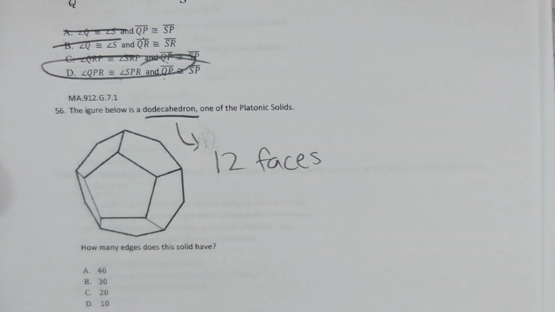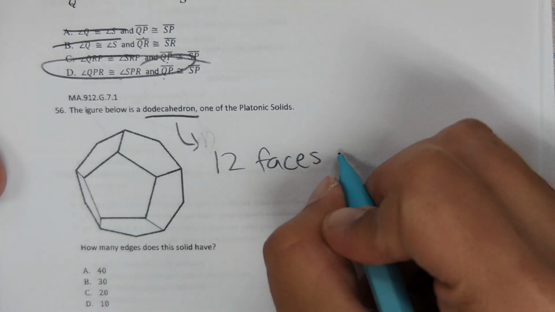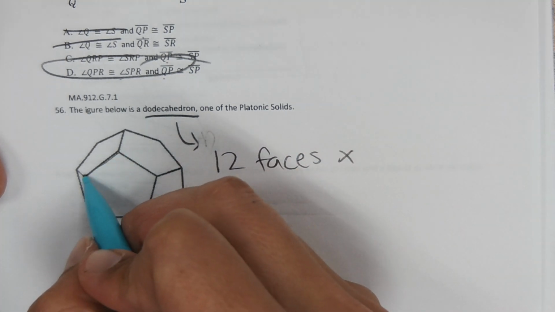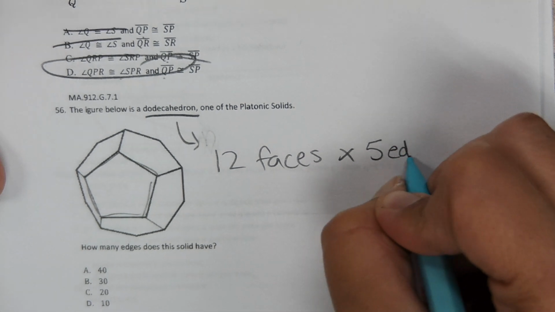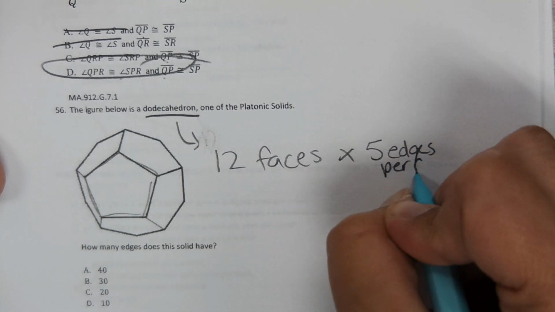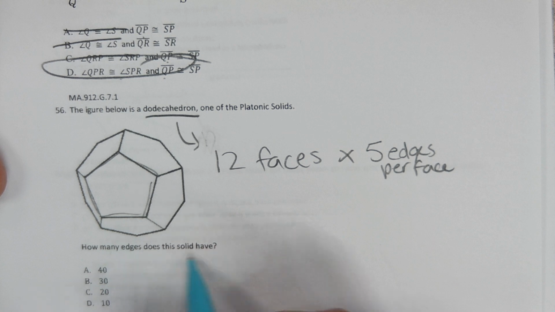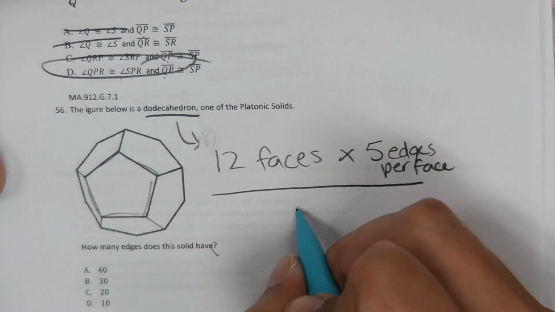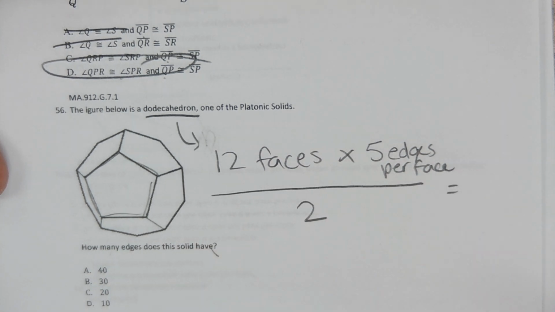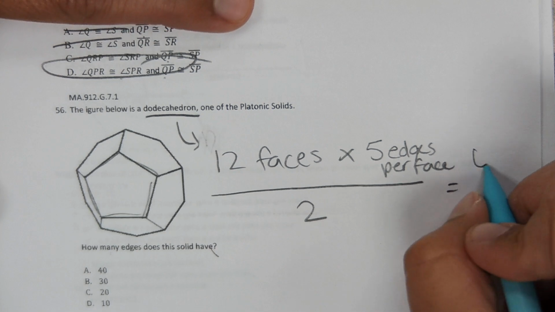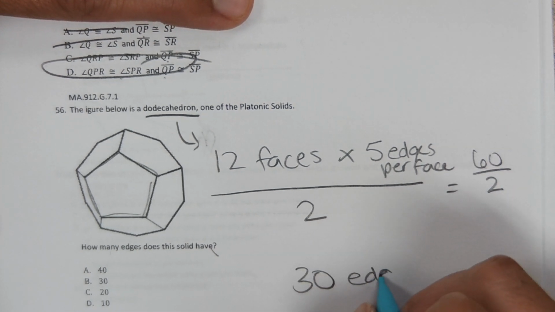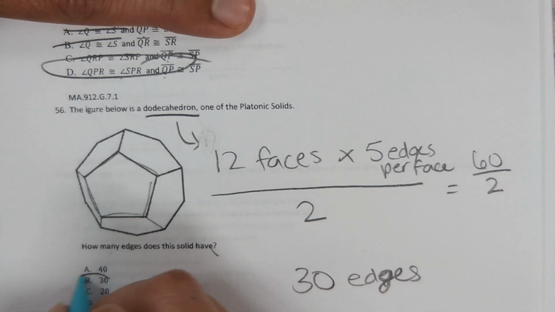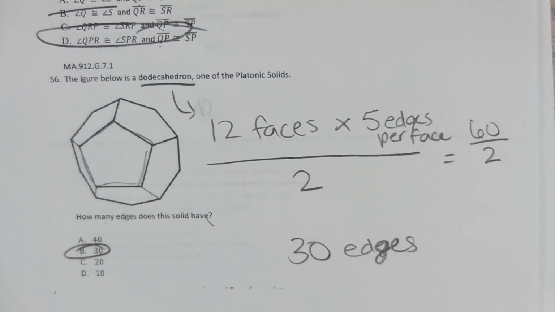How many edges does a solid have? Well, here's the equation for it. You can take the number of faces, times it by the number of sides of each face. So there's 5 sides, or 5 edges per face. Then you can divide this by 2, and it'll tell you how many edges the whole solid has. So 12 times 5 is 60. Divided by 2, we get 30 edges for the whole solid. And that's just the equation.